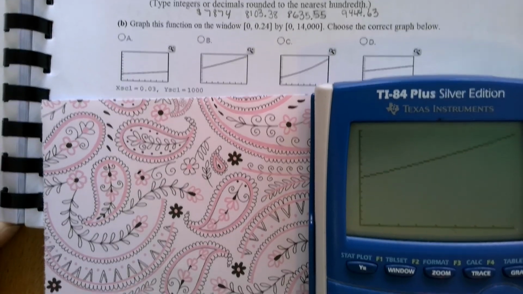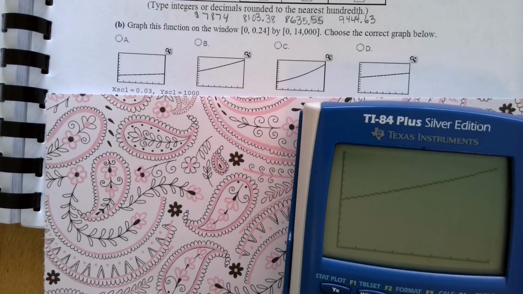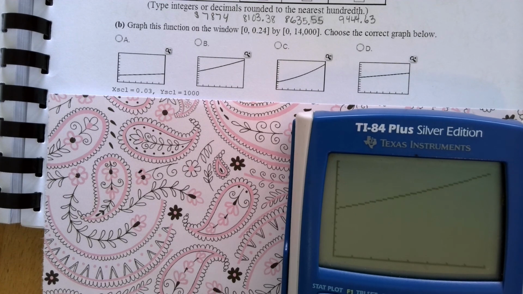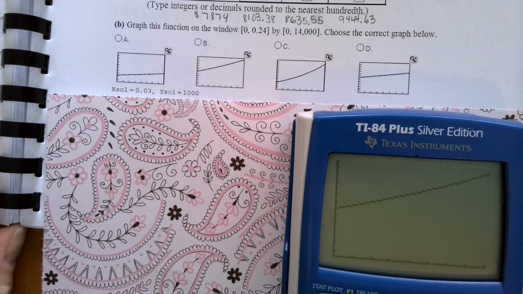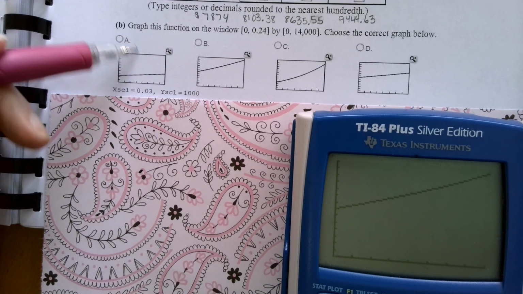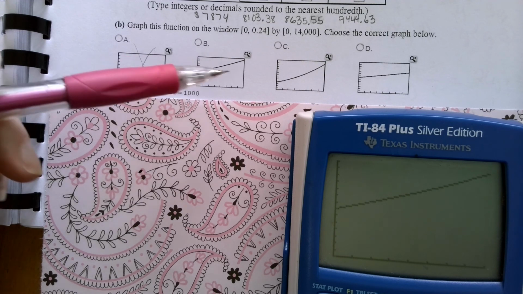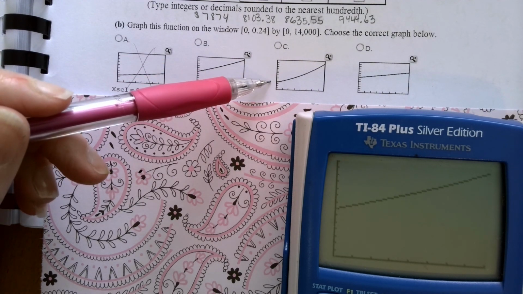There we go. We can see our options and my calculator. All of these have the same shape, kind of like that line going up. This one's a little too flat, so I can rule that one out. This one might be close to it. This one looks pretty close to it.